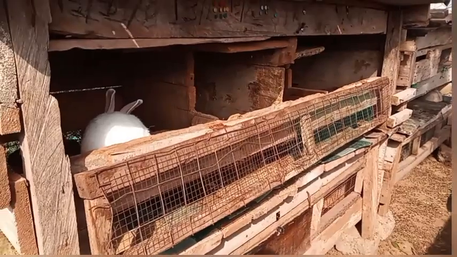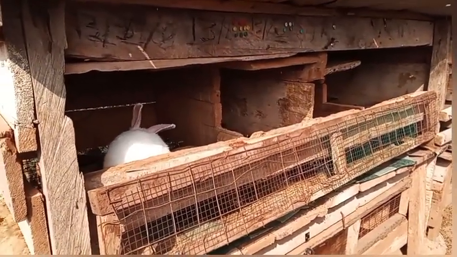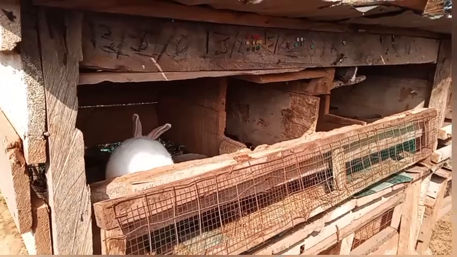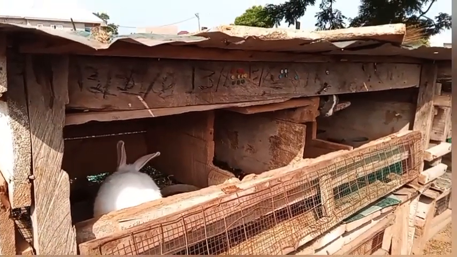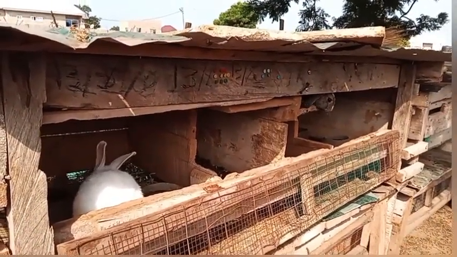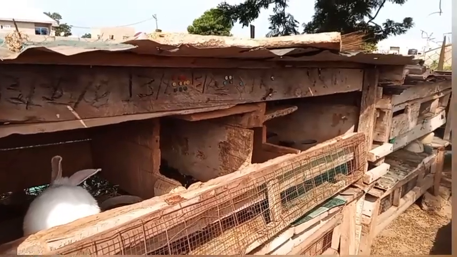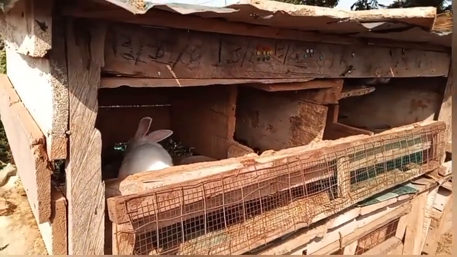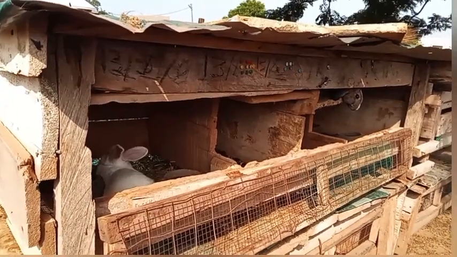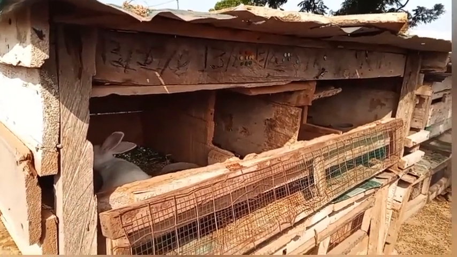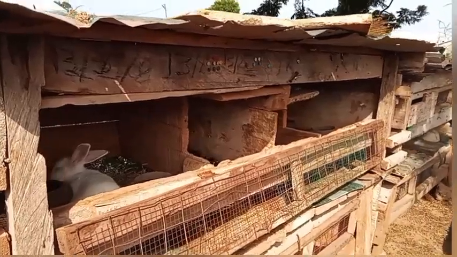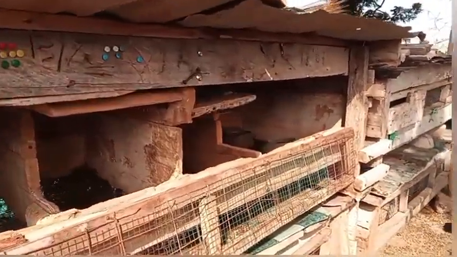But because here they are in a cage, they will no longer be able to enjoy that natural environment. So let's look at something here. We just try to create a kind of cage that will mimic the natural environment.